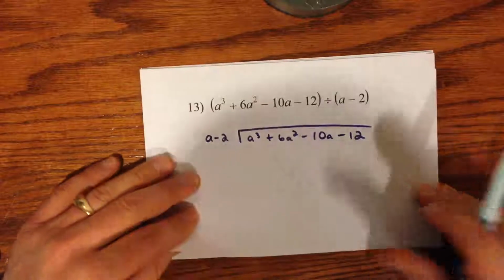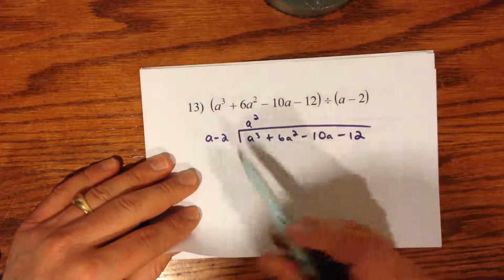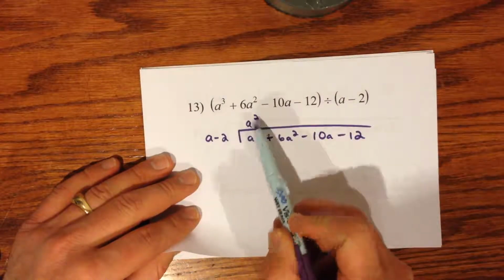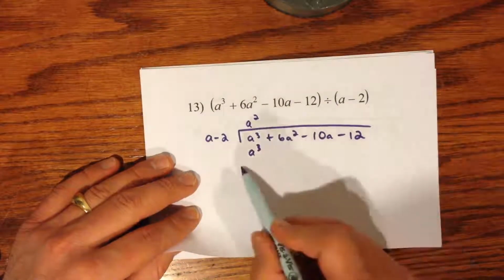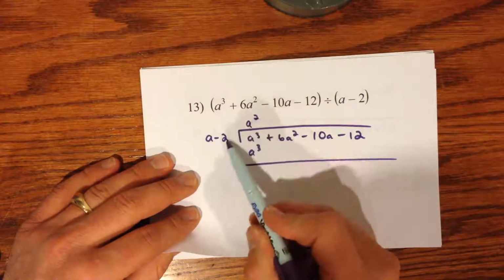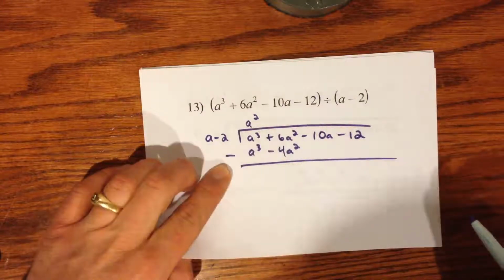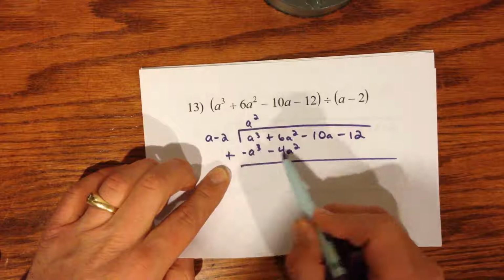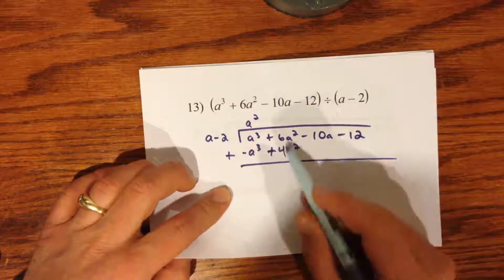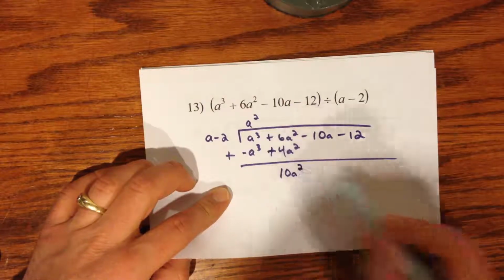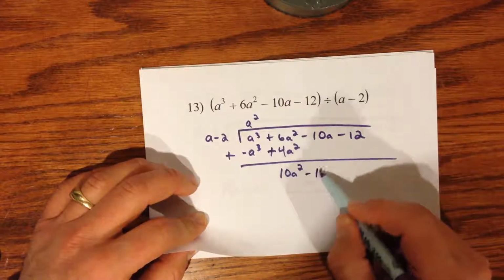Number 13. Last one I'm going to show, then I'm going to give some answers. A times a squared is a cubed. A squared times negative 2 is negative 4a squared. Subtracting, so I'm going to turn this into addition. It's a double negative, turns into positive. So we have 10a squared.